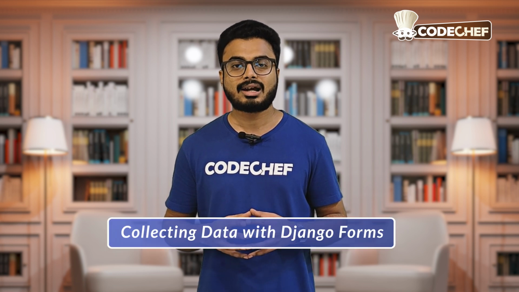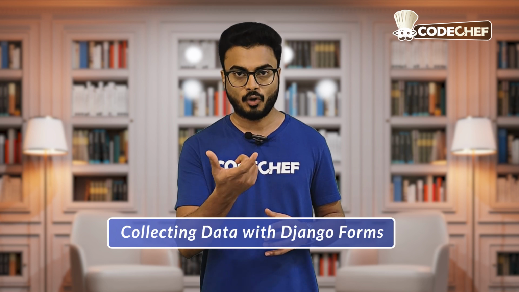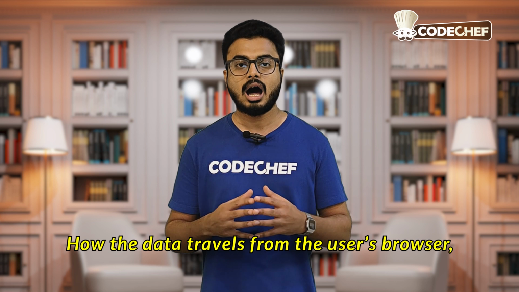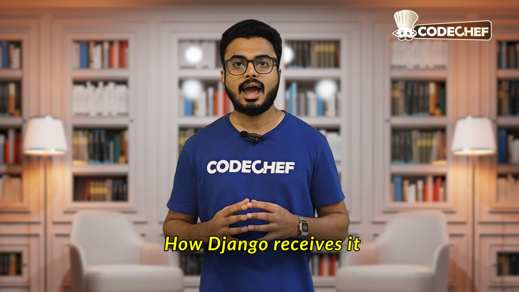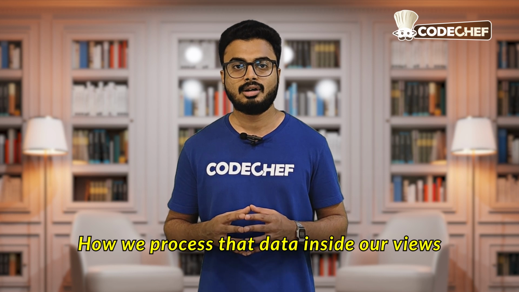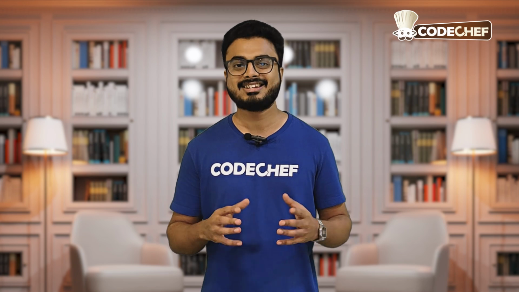Today's focus is on collecting data with Django forms: how the data travels from the user's browser, how Django receives it, and how we process that data inside our views. And after understanding the concepts, we will walk through a complete example inside our app, the feedback app, where we'll build a simple feedback form that collects a user's name and message and then displays a confirmation page. So let's dive right in.